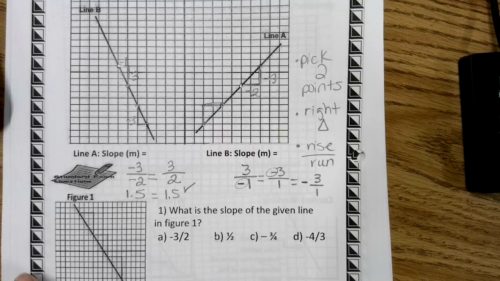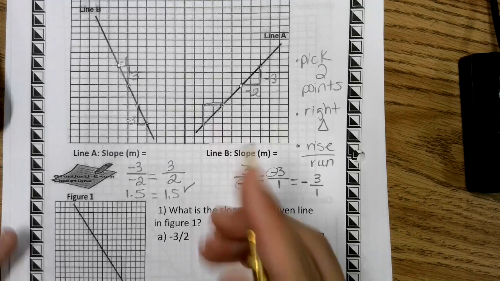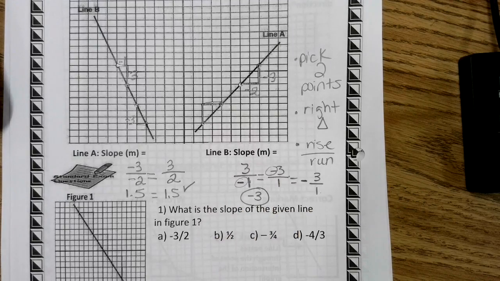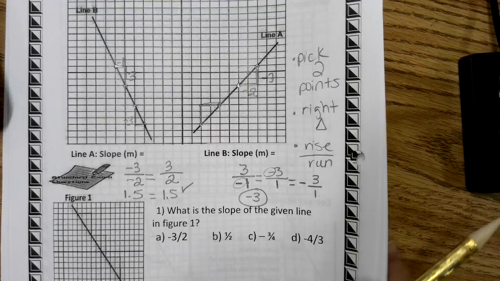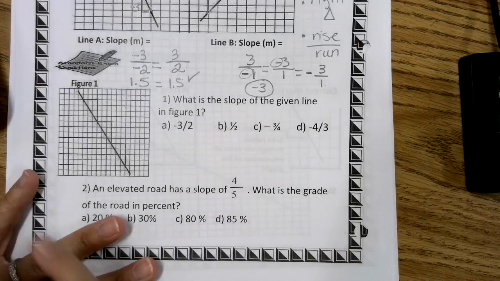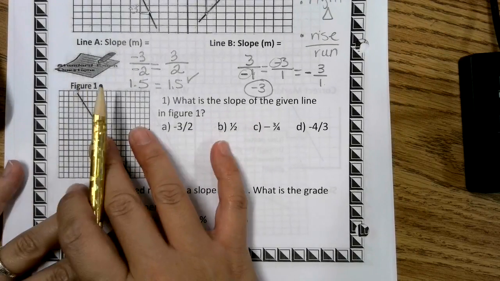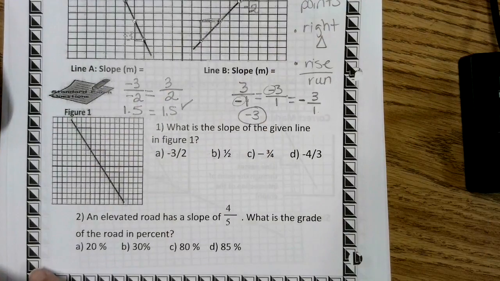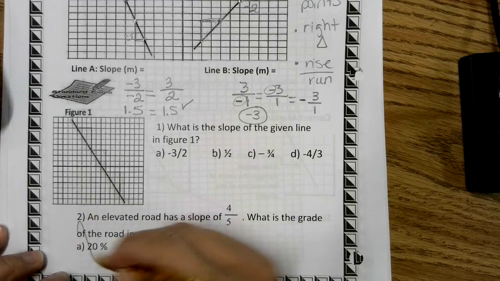Also, isn't any number over 1 just the number? So my slope here is -3. But any of these were correct if you got them, okay? All right. Go ahead and try this one. So press pause, do what you need to do to figure it out, and then pick the answer. Try this one. We're not going to do this.